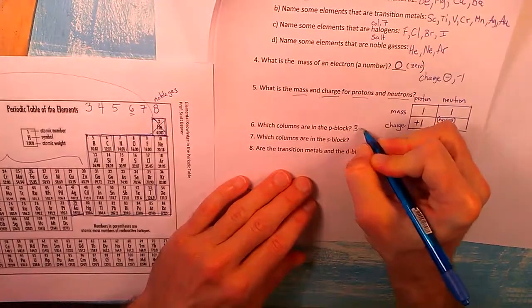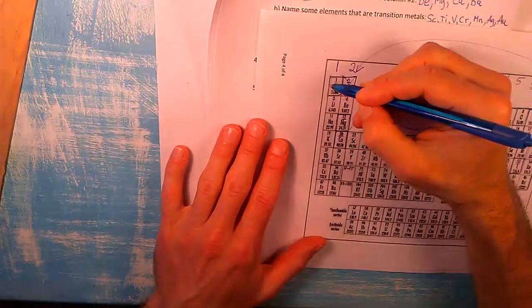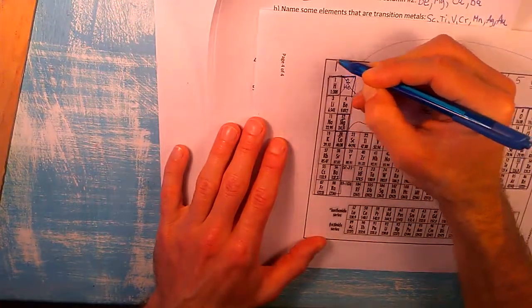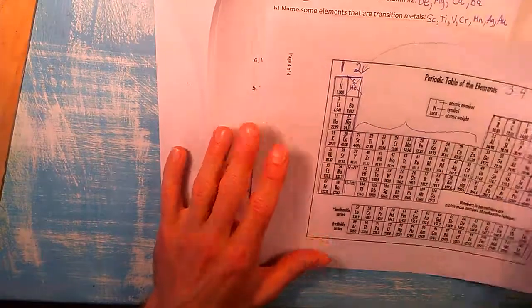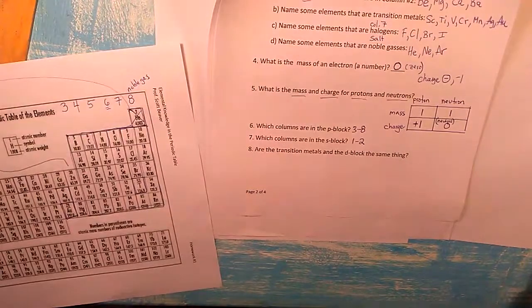Maybe I'll just say 3 to 8 to keep it simple. Now the S block is this rectangle on the left of the periodic table. You'll notice that it's columns 1 and 2. I'll just put 1-2 to be consistent.